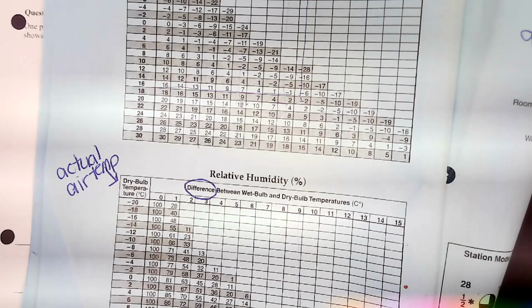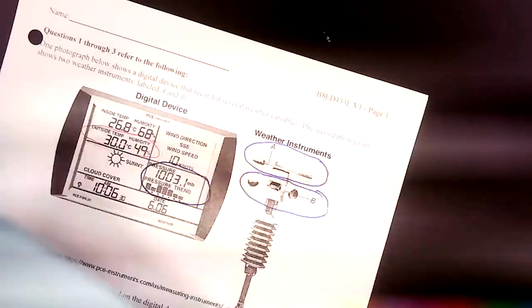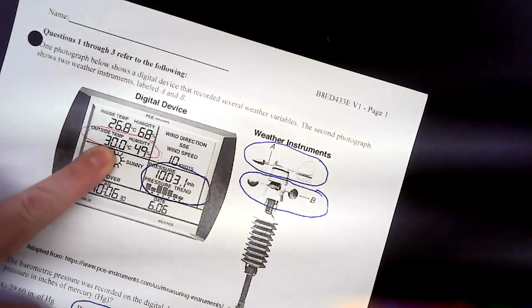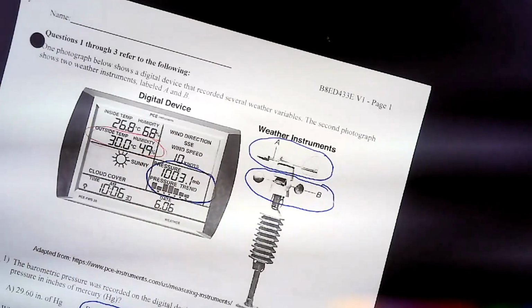So that's the plain old regular thermometer that did not have a sock on it. It measures the actual air temperature. So they gave us that. They told us it was 30. And they gave us the humidity, but they want to know the dew point.